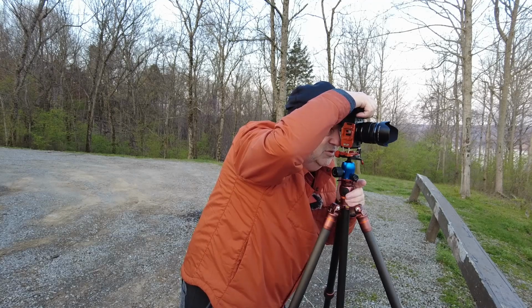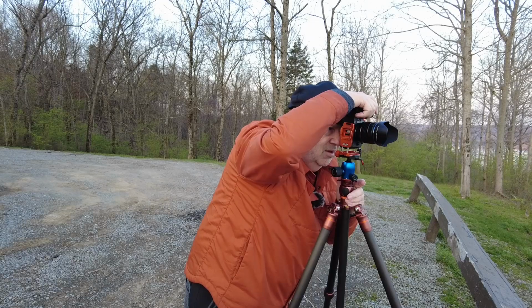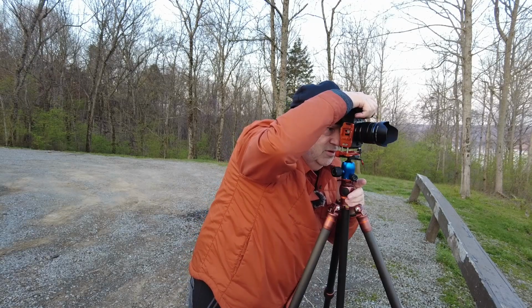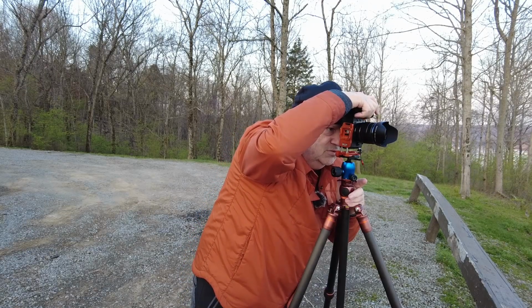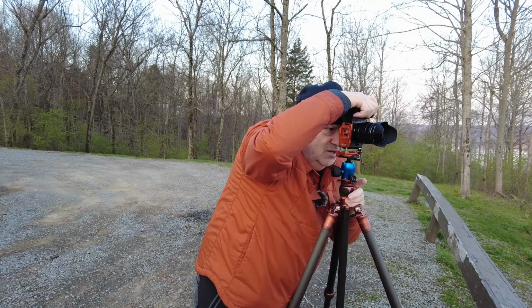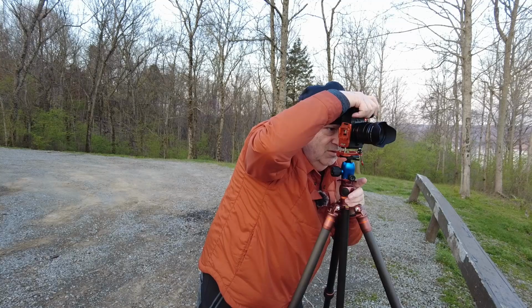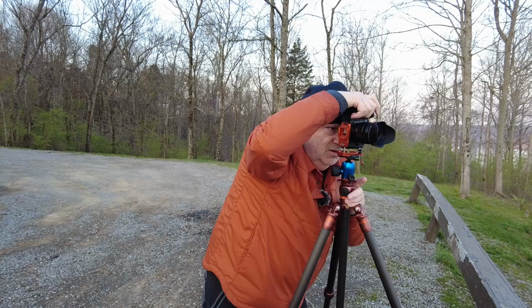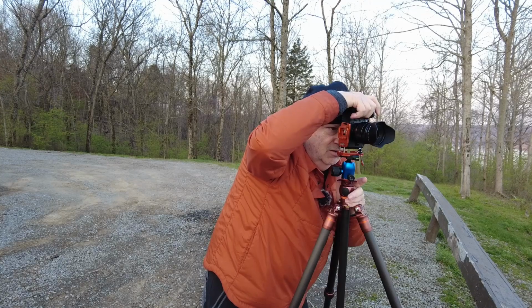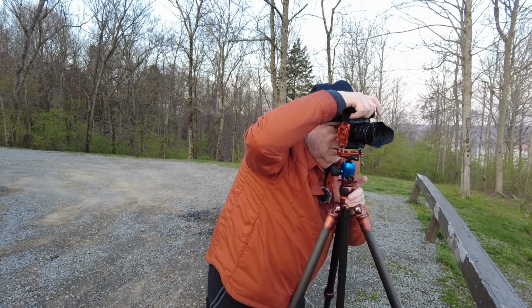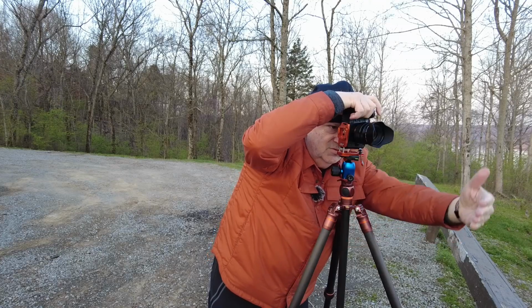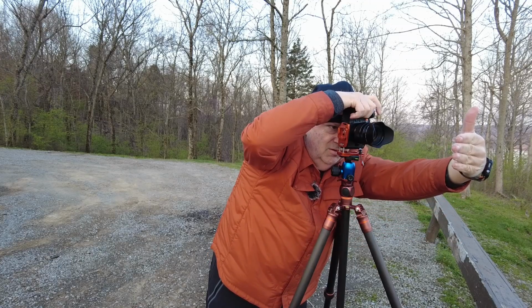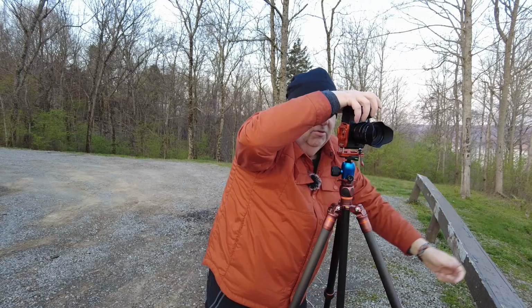So again, this first image is being done at standard resolution, so we're talking 20 megapixels. The next image we will shoot in high res, and since we're on a tripod, it'll be 80 megapixels. All right, so now I'll take a picture of my hand. Now I know I'm at the end.